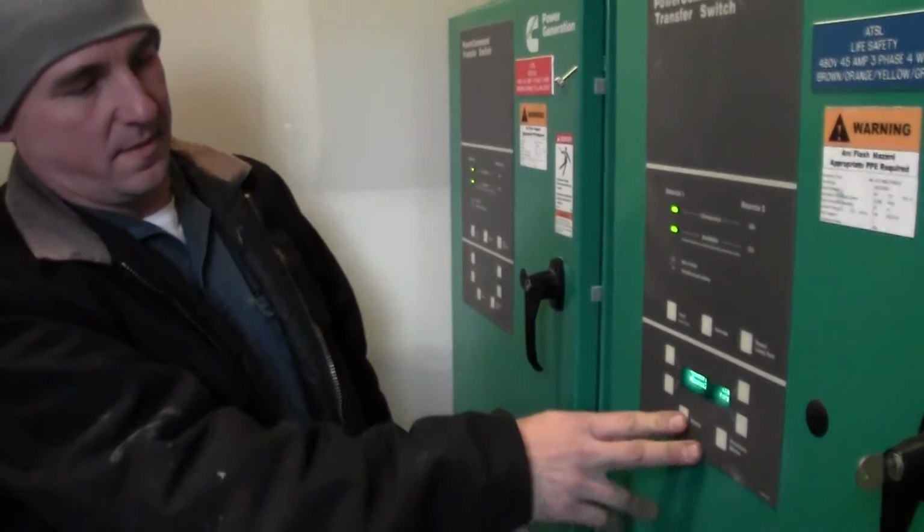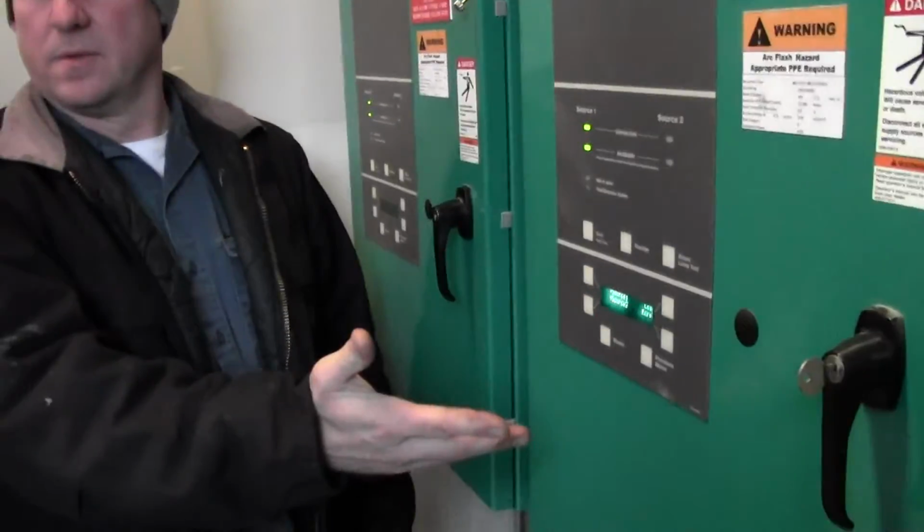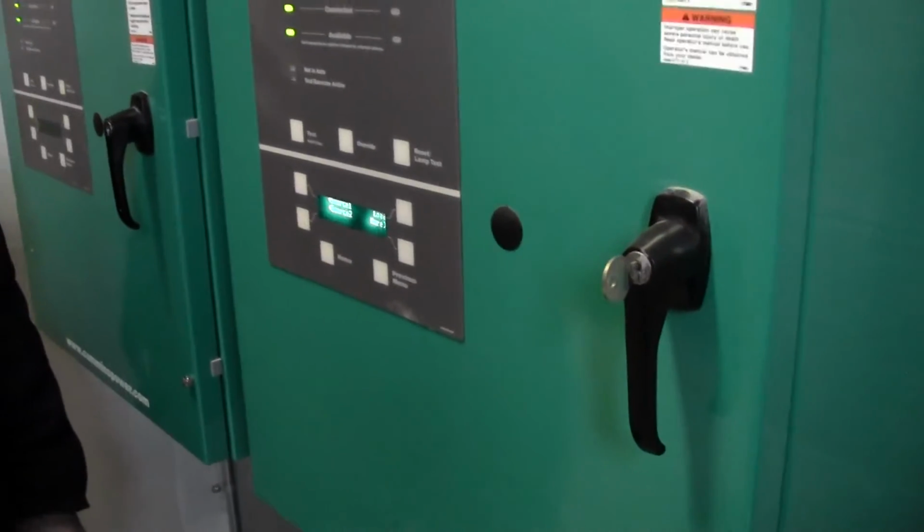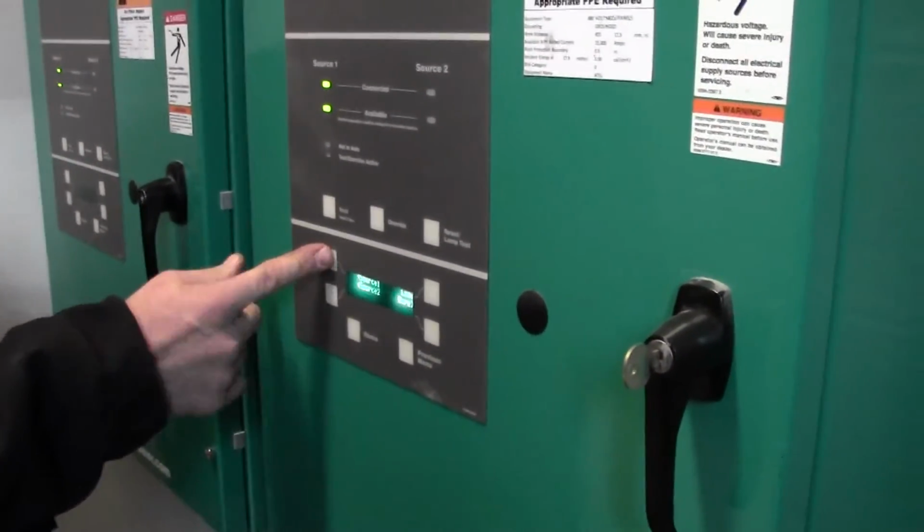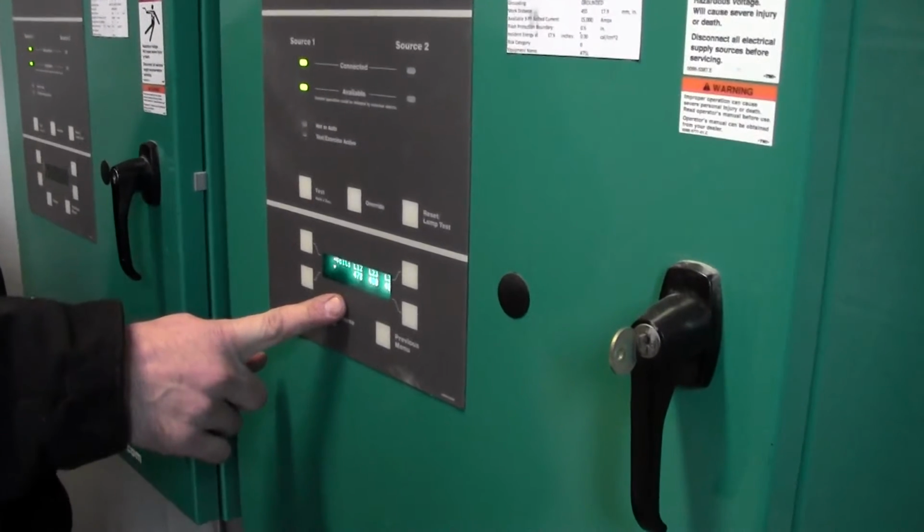This is your home screen. It tells you Source 1, Source 2. Source 1 is utility on all the switches. Source 2 is your generator. So Source 1, there's your voltage.